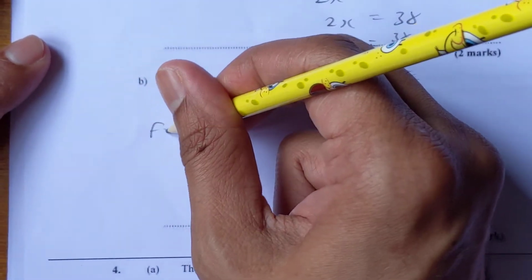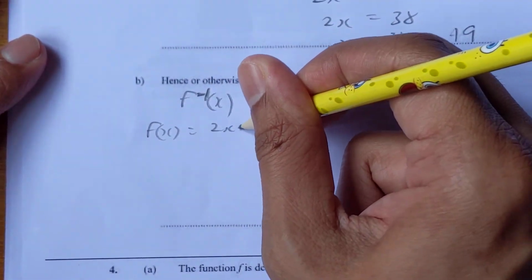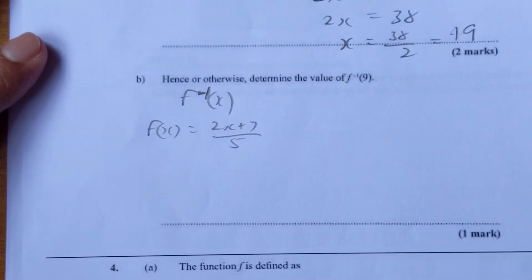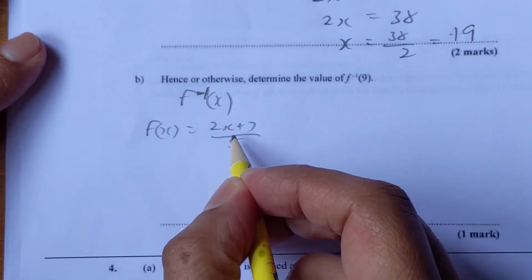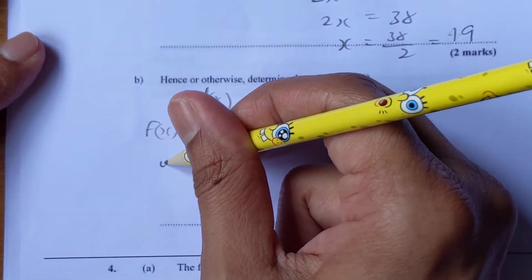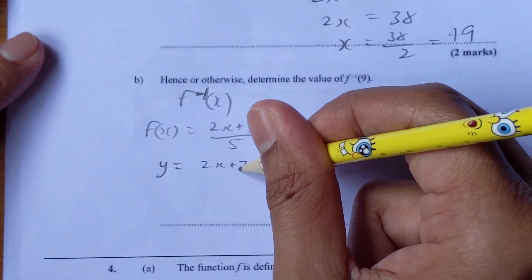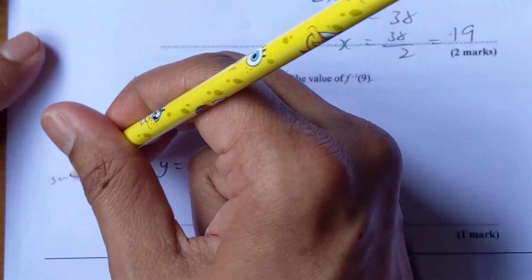So the function is f of x equals (2x plus 7) over 5. That's what I want to find the inverse of. I can't use f of x and x to make it a little harder. So I'm going to replace f of x with y, and then the key part is to switch x and y.